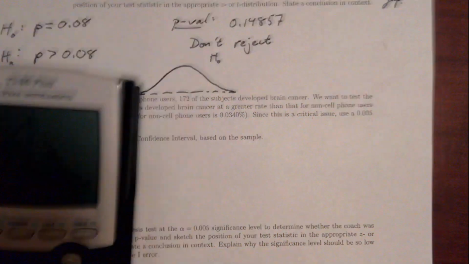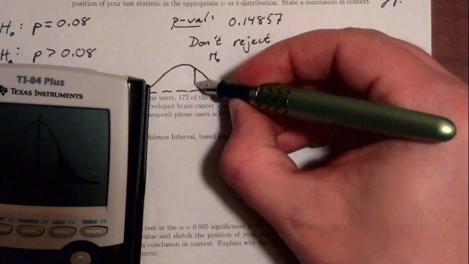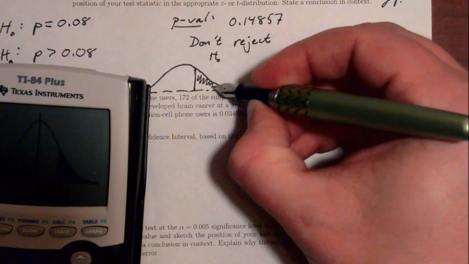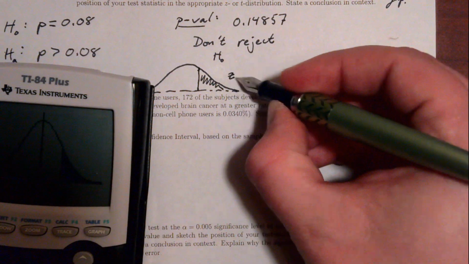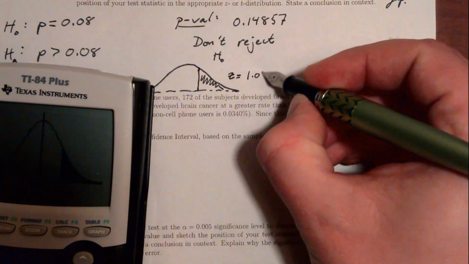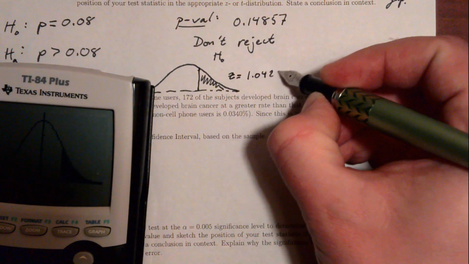And sure enough, we have a pretty big shaded area on this one. So that's going to be our Z. Right there.